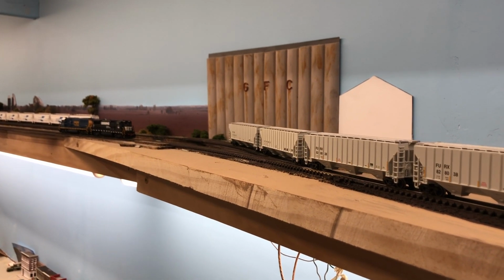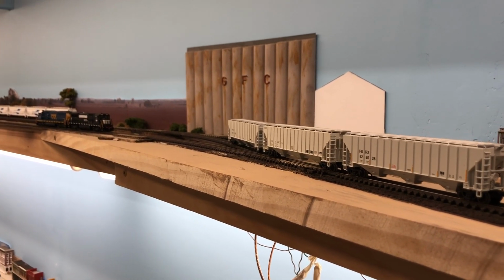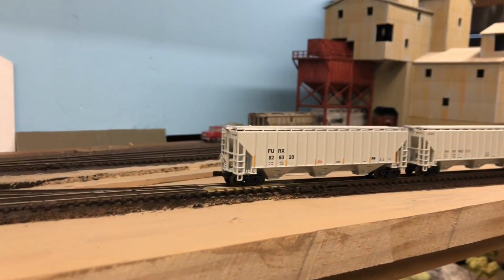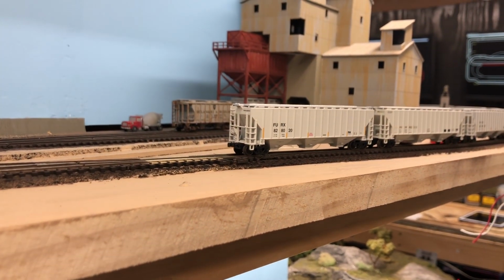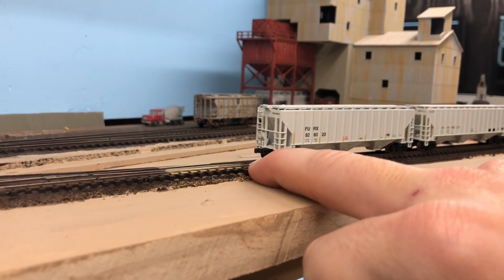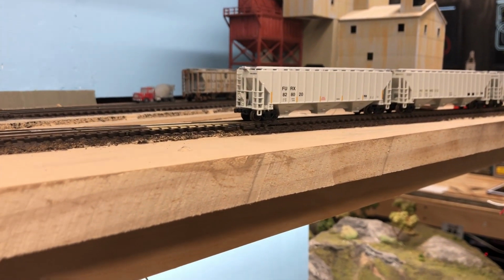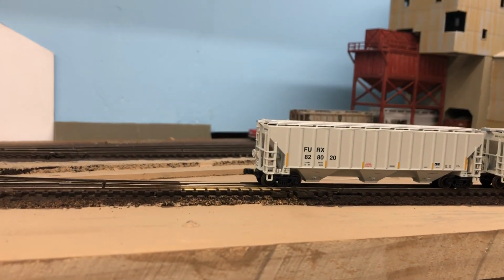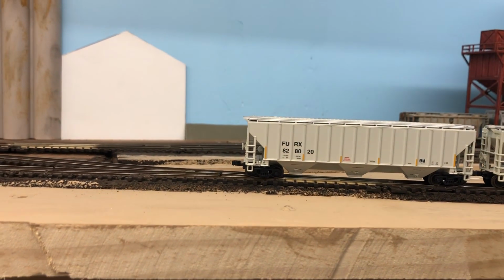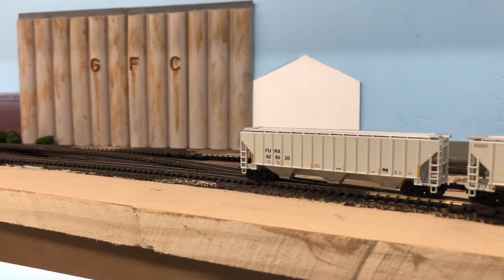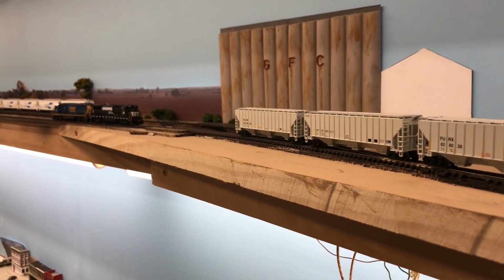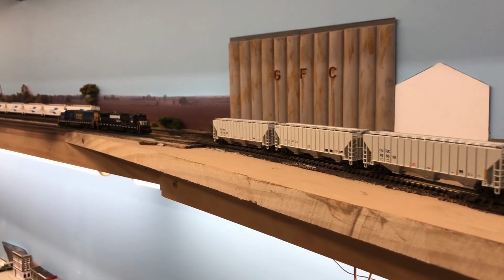So here we are with the loaded cars. And the brakeman would have been standing there from the last move, waiting to make that switch. Now he'll jump on the car here and radio back to the engineer to make contact with the locomotives here and couple up.